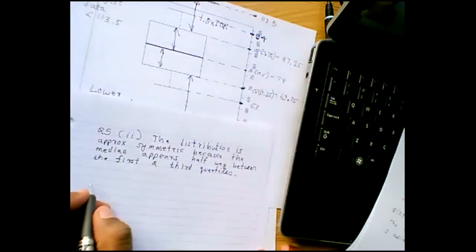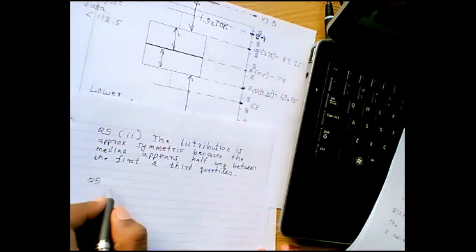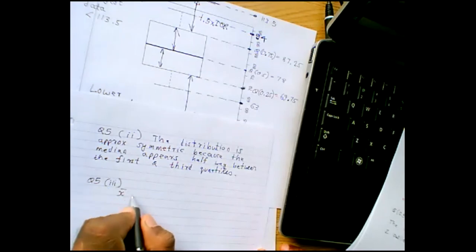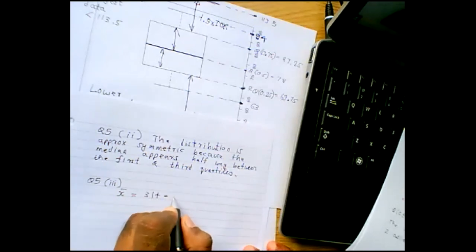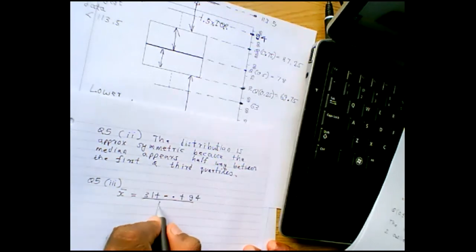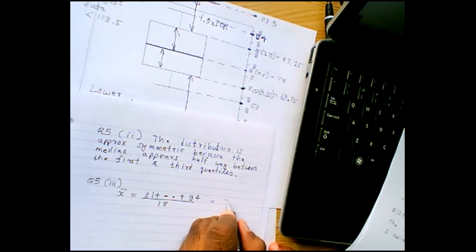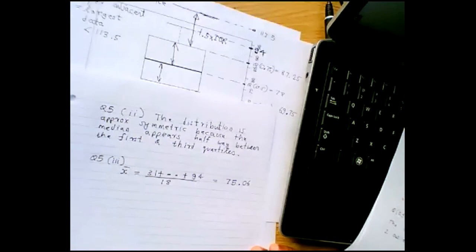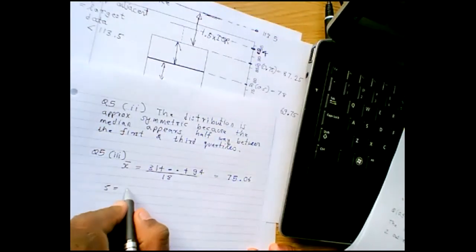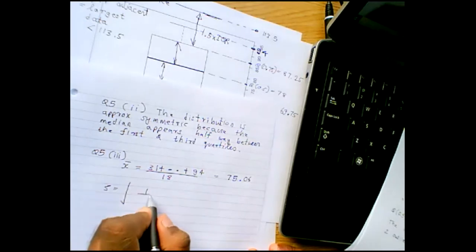Okay, now part 3 of question 5 is to find the sample mean. To find the sample mean, all you have to do is sum the data and divide by the number of data points, which is 18. So this is 75.06. It's also asking you to find the sample standard deviation. The sample standard deviation is the square root of the unbiased version.